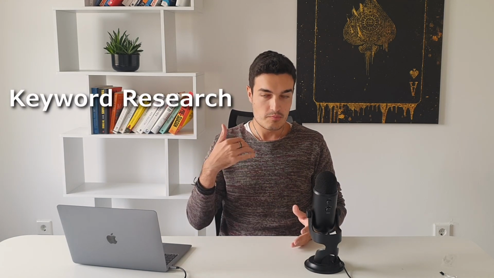Another use case for ChatGPT for Google Ads for us is that we ask it for some initial keyword research. Of course, we still do most of the keyword research with the Keyword Planner manually, but every now and then I ask ChatGPT for keyword clusters. Let's say someone is selling sneakers.